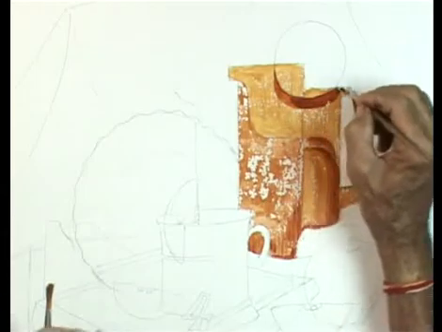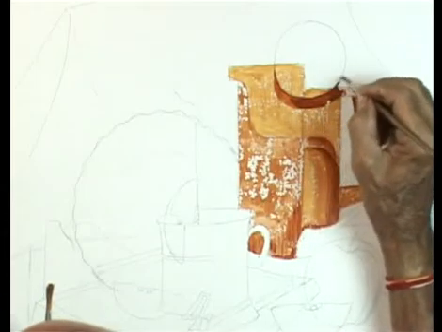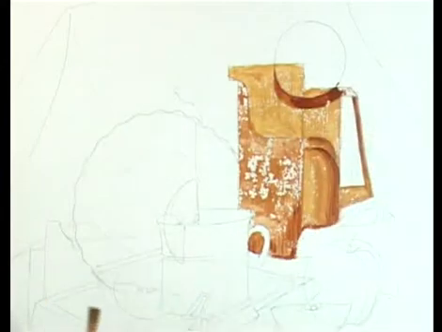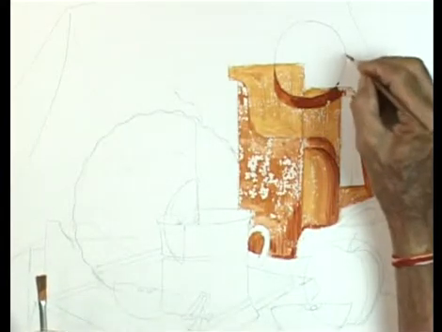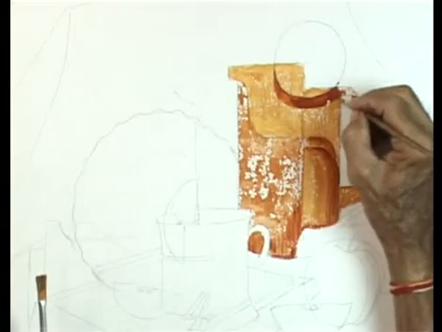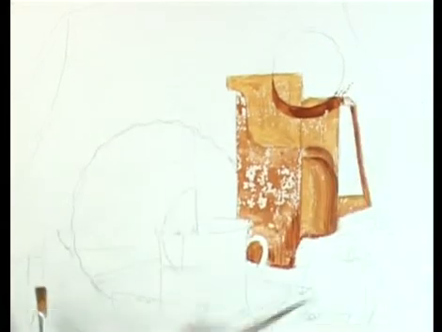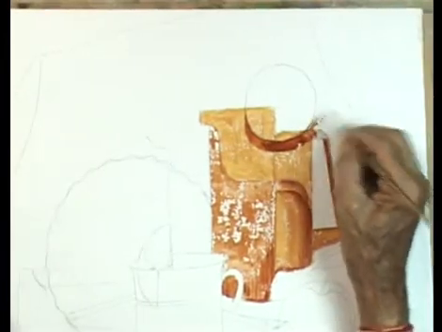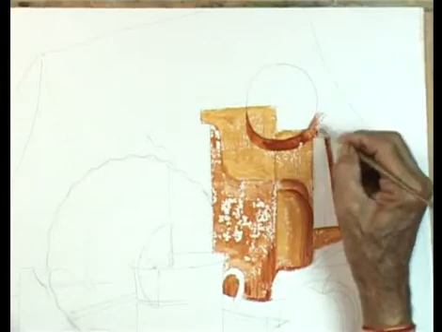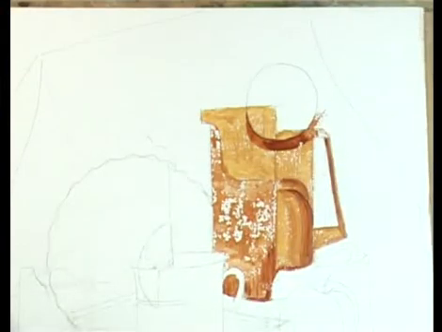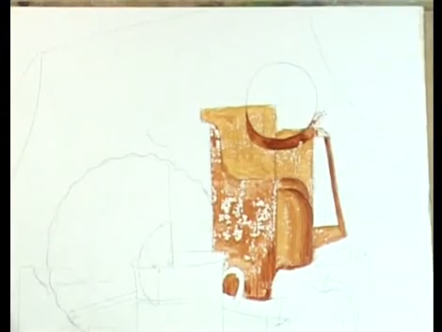I am using it here just to suggest this part of the lid. I am not going further. I don't want to show the whole of it, but this may be left unfinished and merge with the background over here afterwards.